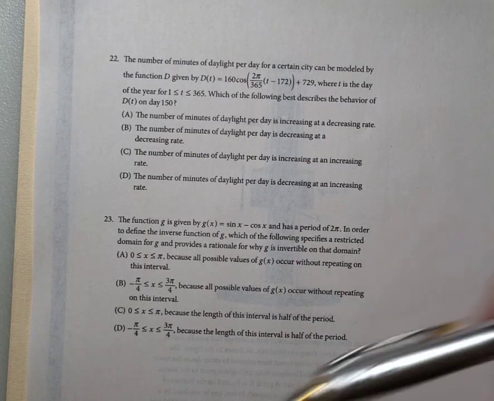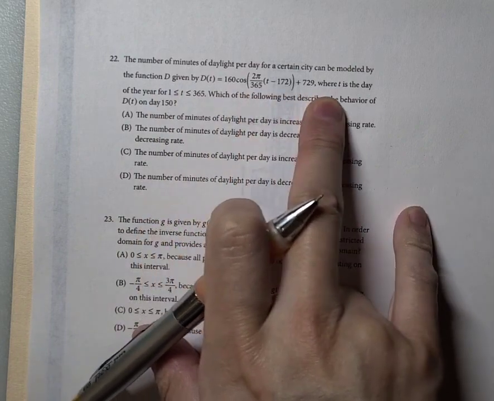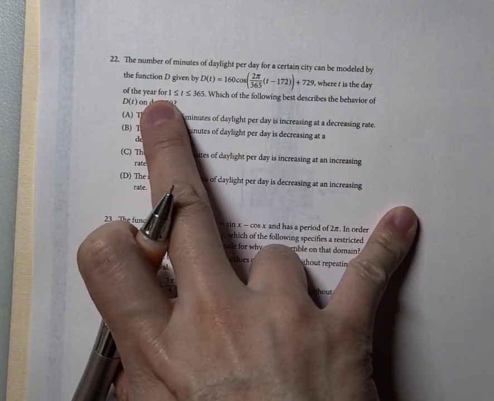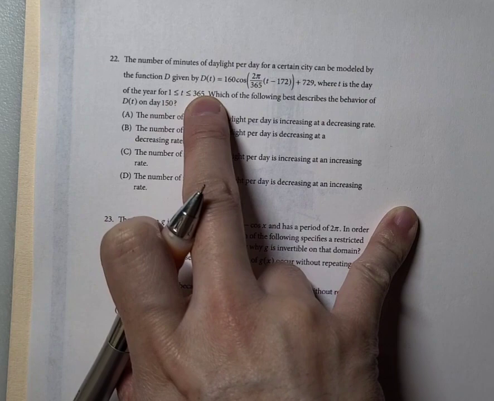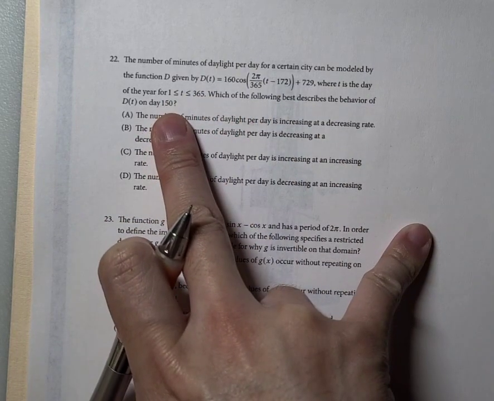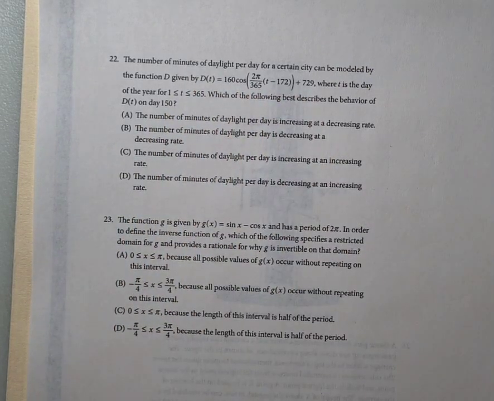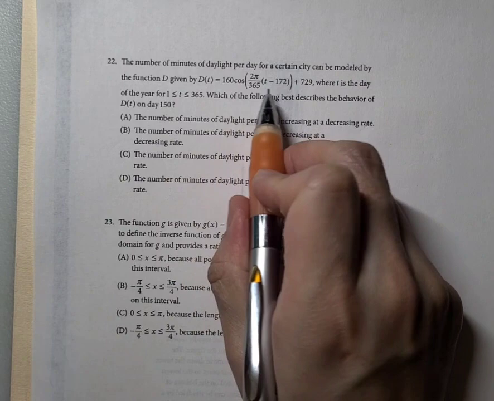The number of minutes of daylight per day for a certain city can be modeled by the function d given by this, where t is the day of the year for t between 1 and 365. Which of the following best describes the behavior of d of t on day 150? So let's graph this in our calculator. Here you've got to be careful about setting your window properly.